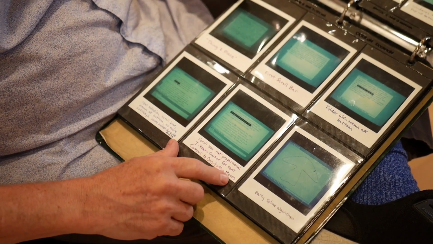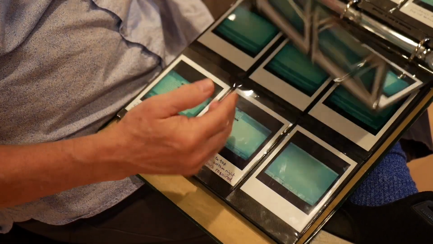We committed at that point to a one-button mouse. There's early spline algorithms that we didn't really use.